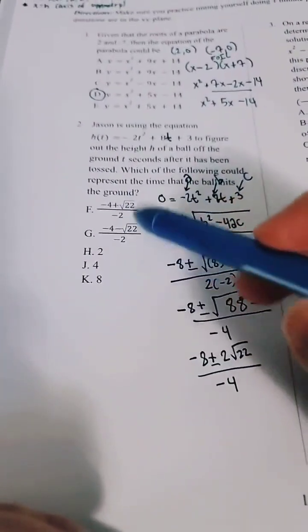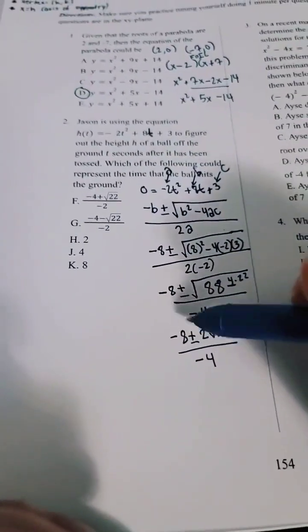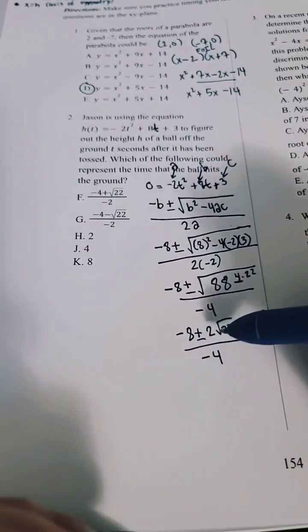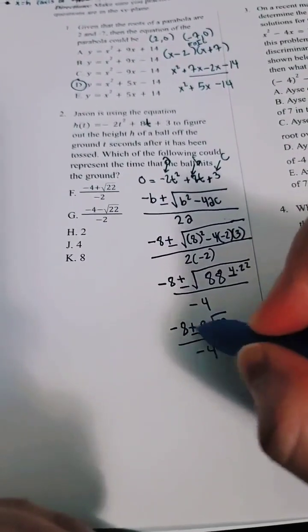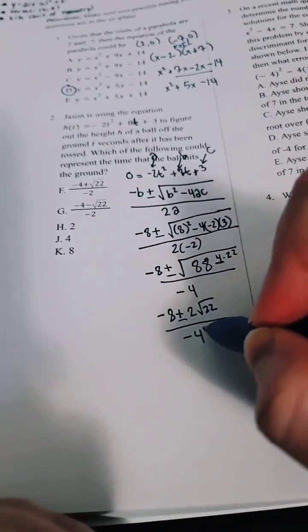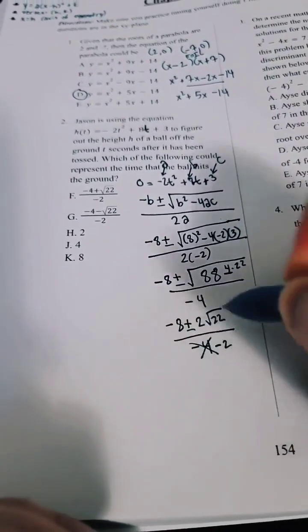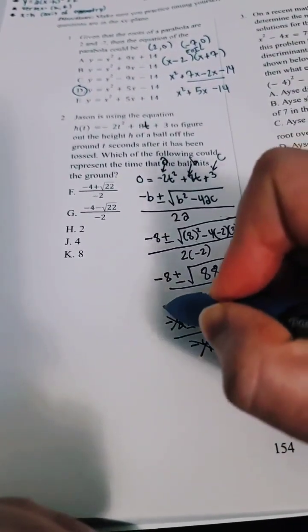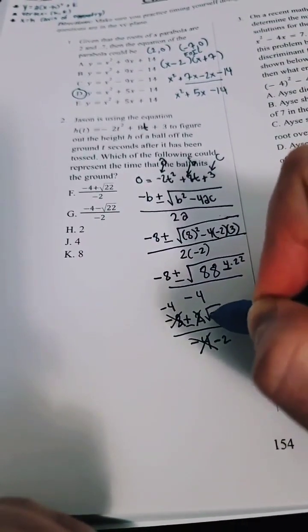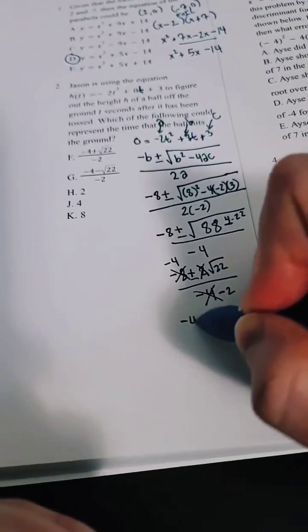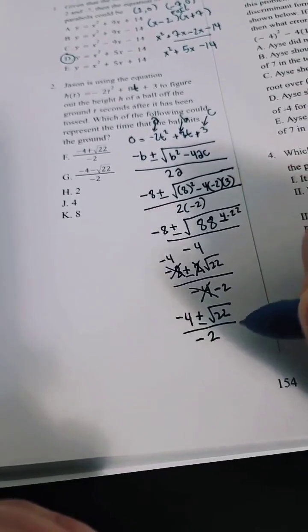So now I see it's probably going to be answer choice F or G. But it looks a little bit different. That's because they're dividing by the greatest common factor, which in this case would be 2. 2 can go into each of these evenly. So if I divide by 2, I'm going to get that this is negative 2. And then this is going to be negative 4. And then this is just going to cancel out to 1, so I just have root 22. So now it's negative 4 plus or minus the square root of 22 over negative 2.